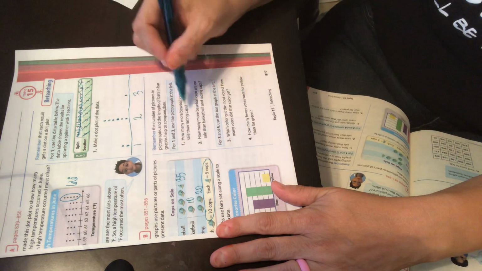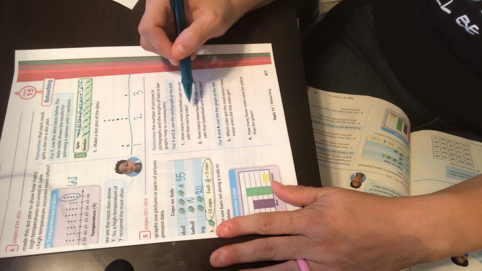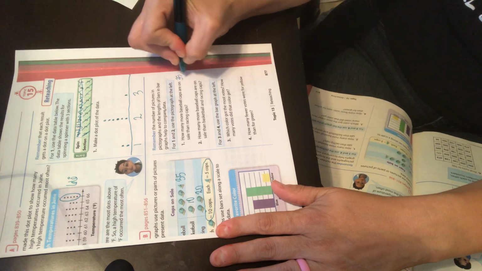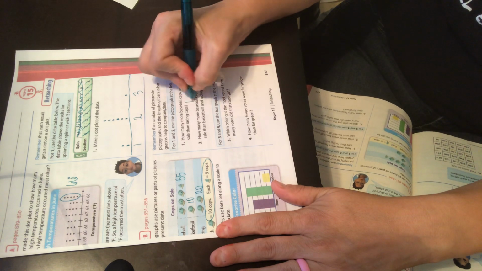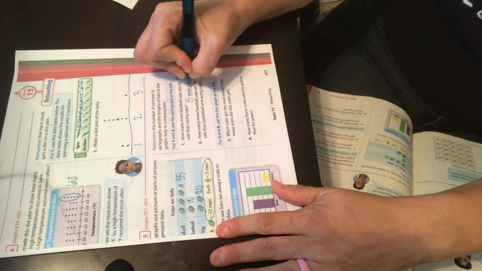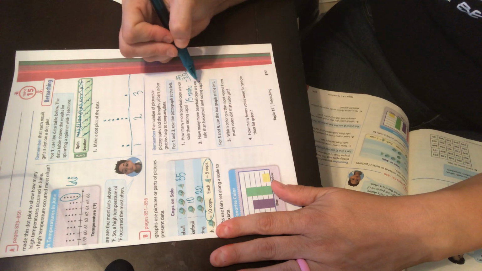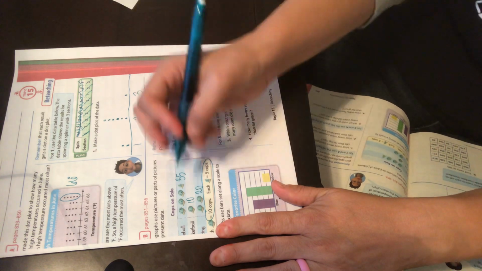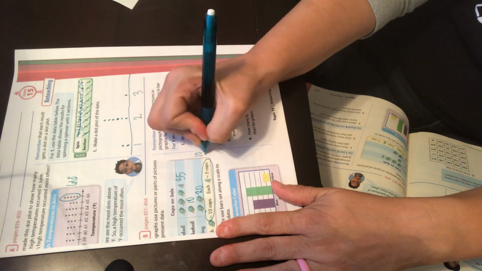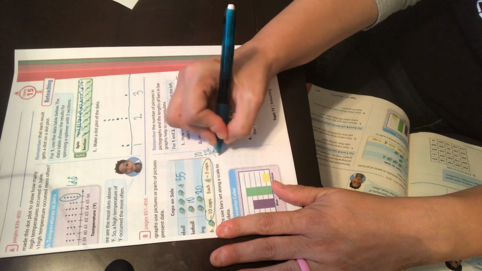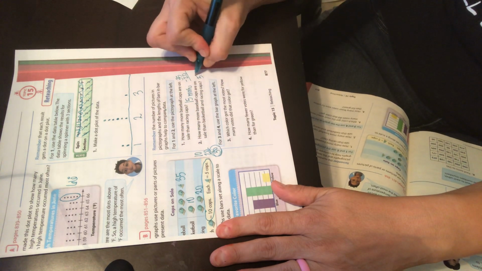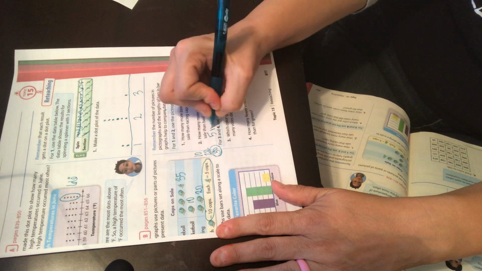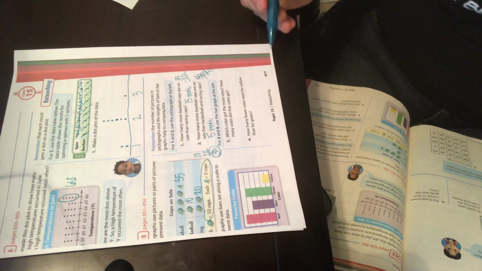Now that I've already done that, it says how many more baseball caps are on sale than racing caps? Well, racing caps was 20. So I'm going to look at baseball, and I have 35. Subtract that, and I get 15. 15 more, okay? How many more baseball caps are on sale than basketball and racing caps? Okay, so this is where it gets tricky because I have to combine basketball, which is 10, and racing, which is 20, and then I get 30 caps. But now I have to subtract: 35, which is the baseball, minus 30, and I get 5. 5 more. Okay?